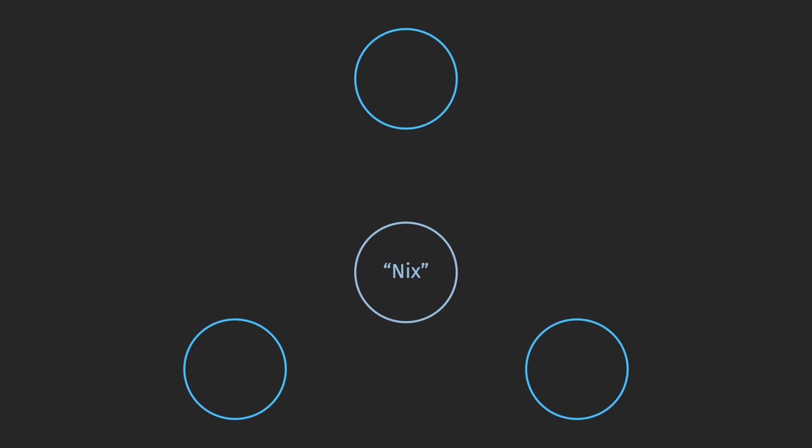The answer to this question can take at least 3 different shapes, and that is confusing. It all only really started to make sense for me when I started to understand Nix from the bottom up. So let's start with how Nix came to be.